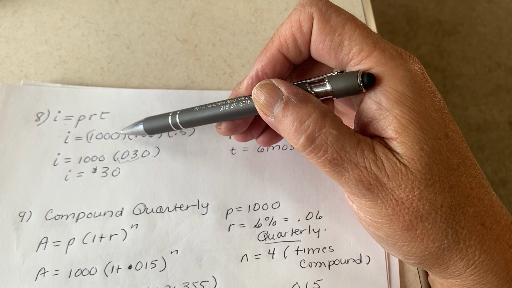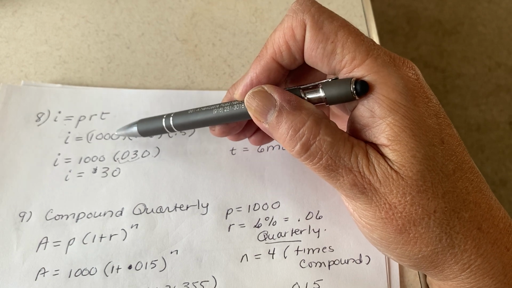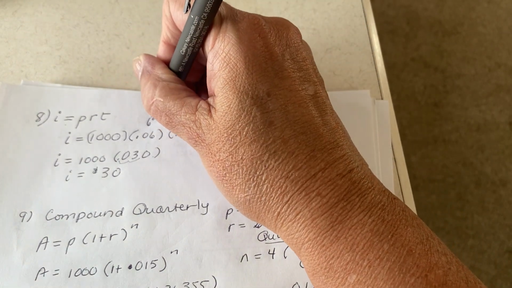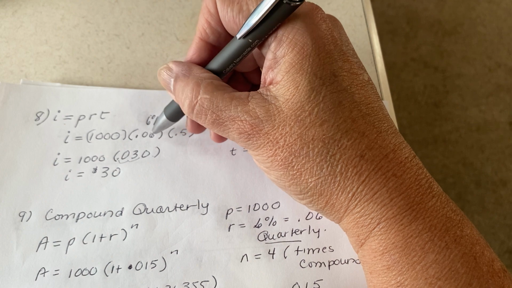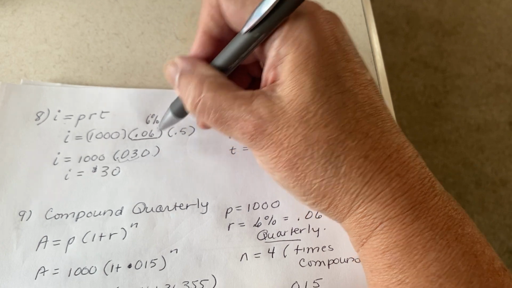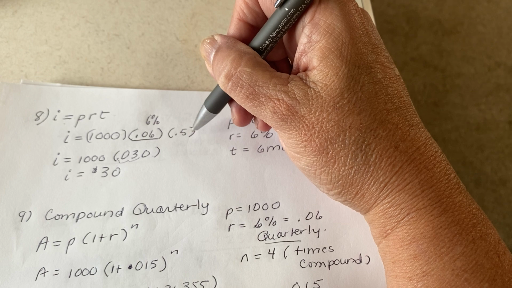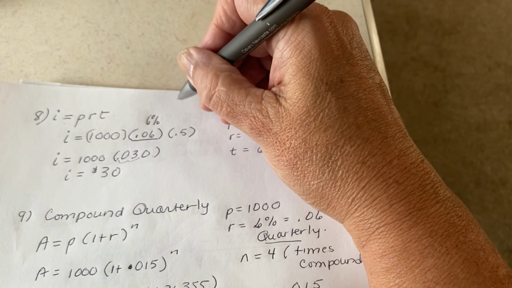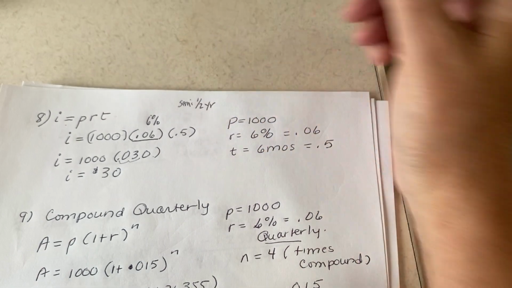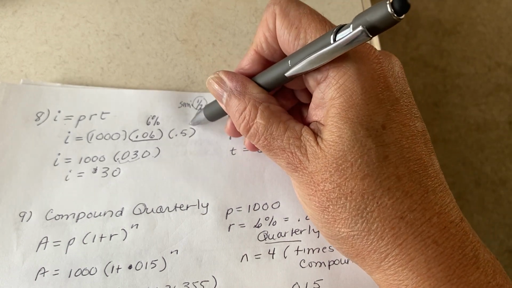And so find the principal, and the principal is $1,000. The rate is, what is the rate? The rate's at 6%. What is 6% as a decimal? We put 0.06 so that we can figure this out. And then for how long a period of time did they say? Semi-annually. Semi means 1/2 a year, right? So 1/2 of a year would be 0.5.